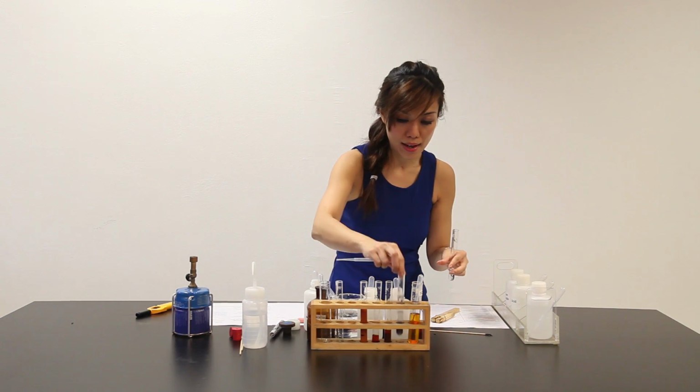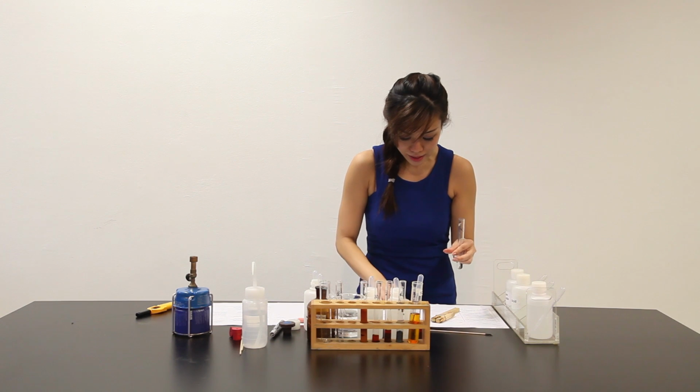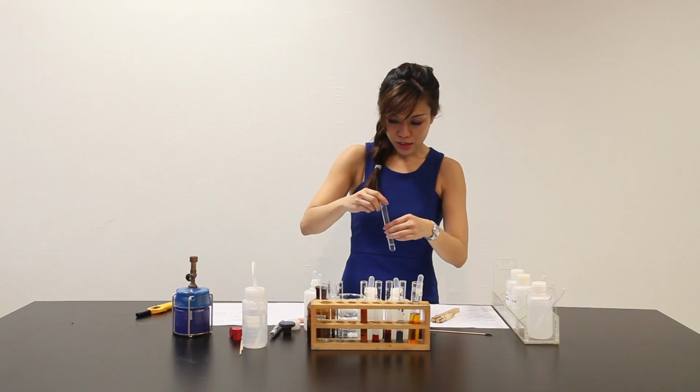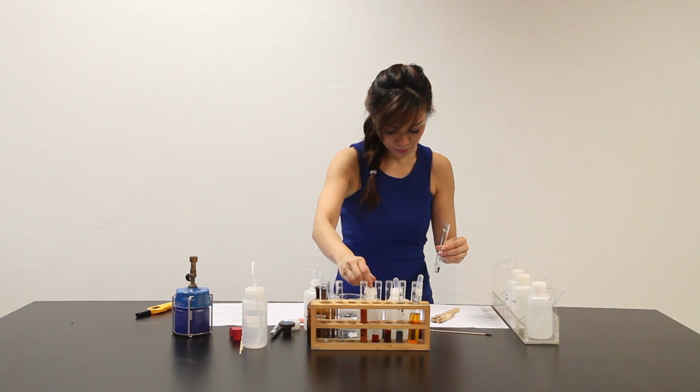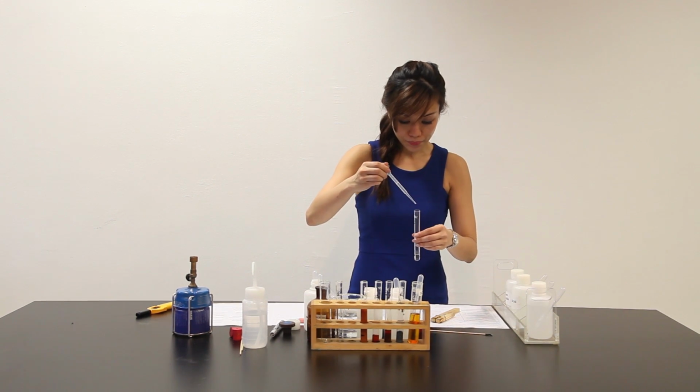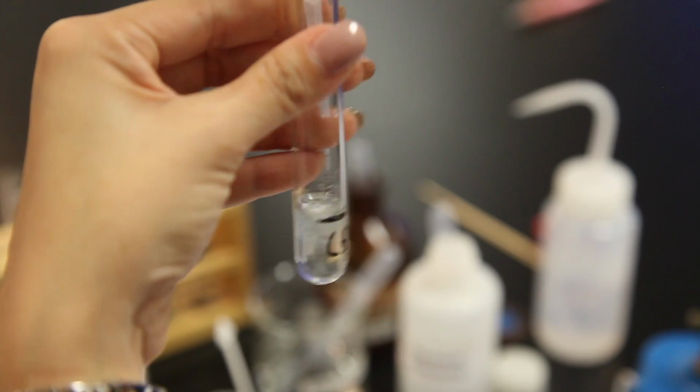Alright, and let's move on. It says that add sodium hydroxide to it, dropwise, until no further change is observed.